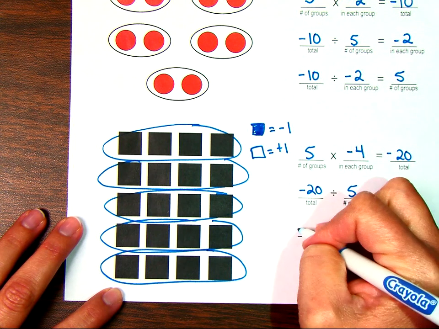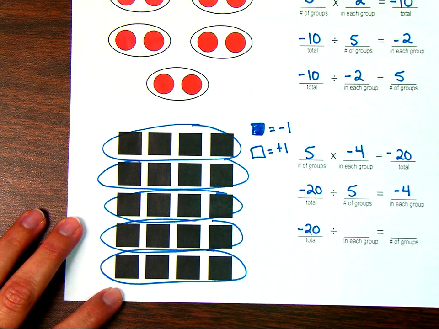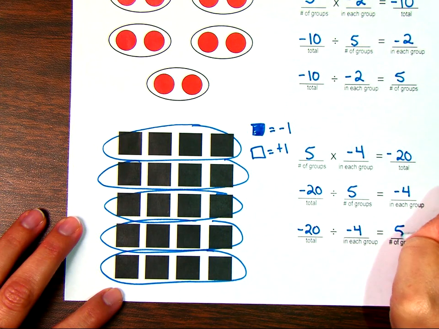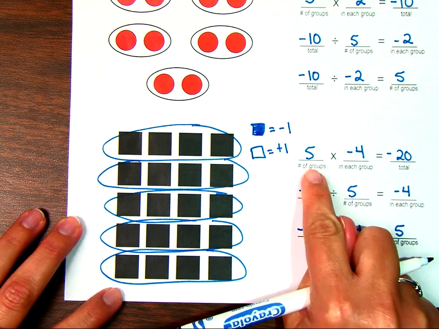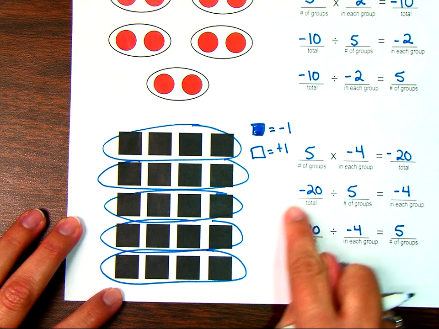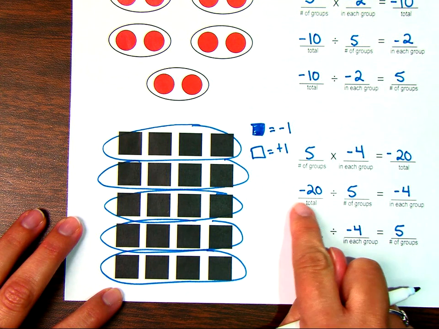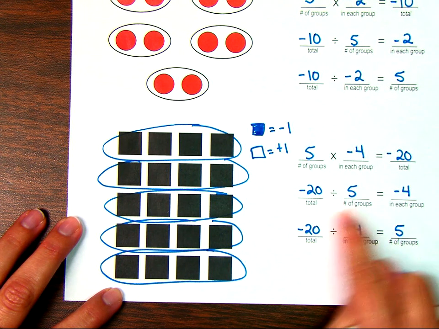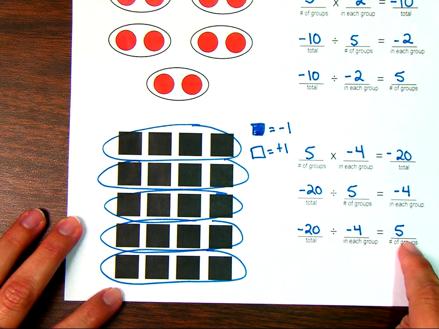If I have that total, another way for division is not to put into equal groups, but say, well, I want 4 negatives in each group. Well, that would result in 5 groups. So positive times a negative, negative. Negative divided by a positive, negative. Negative divided by a negative is positive.